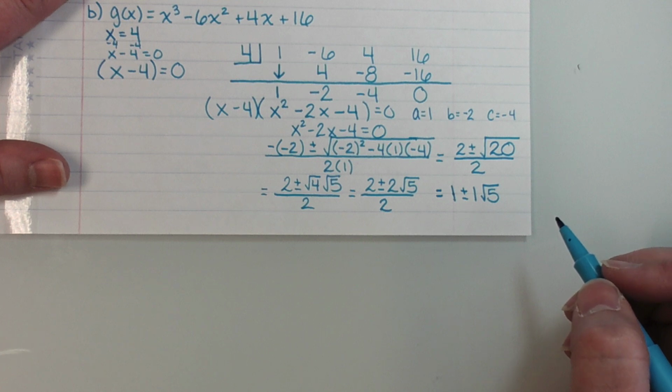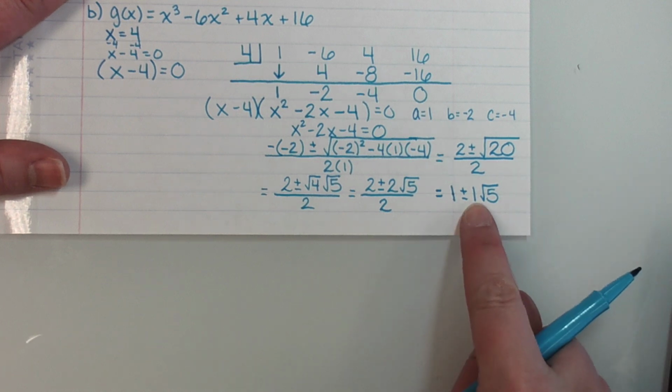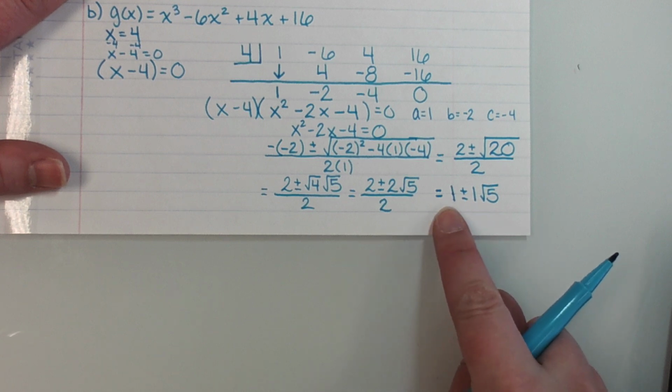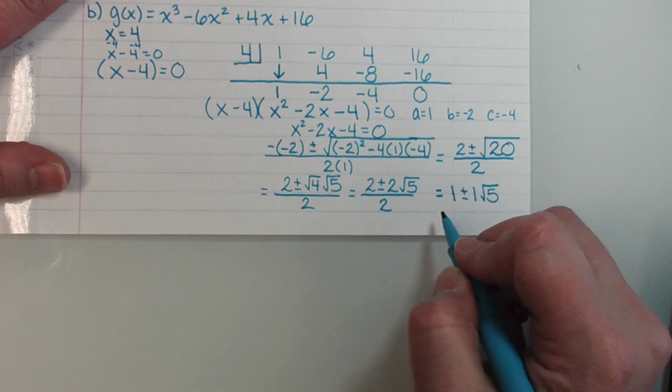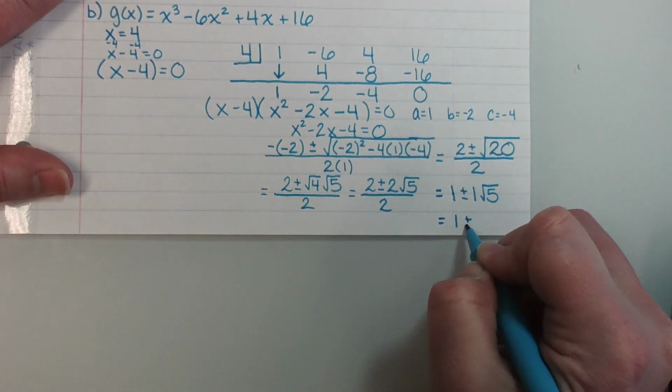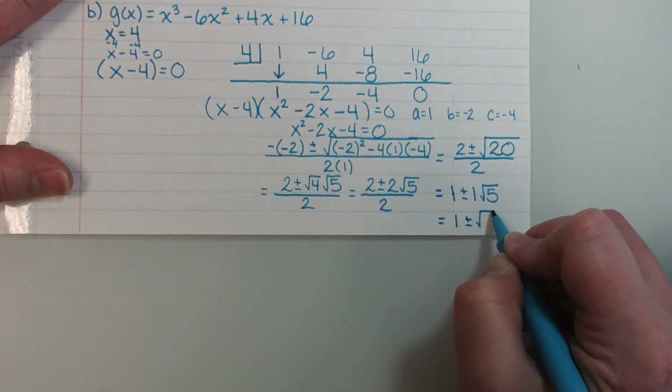Do I need over 1? No. Do I technically need that one? No. Do I need that one? Yes. That is 1 plus or minus something. I don't need 1 in front of things. I don't need 1 dividing things. If you have all of the ones, it's not wrong.